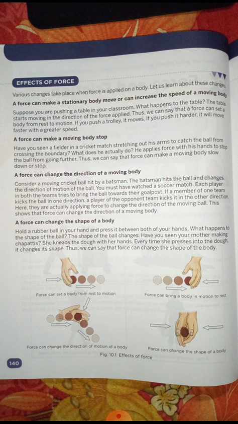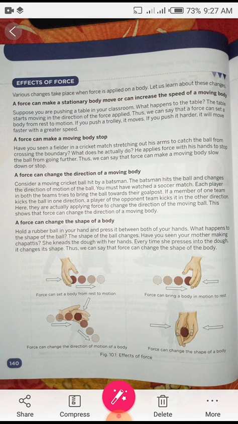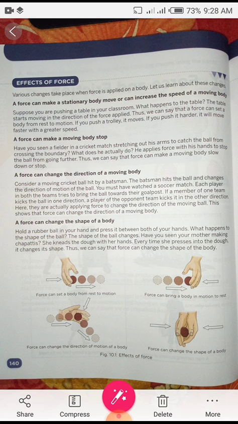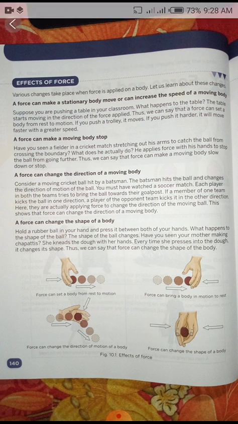Now the last effect of force: a force can change the shape and size of a body also. Hold a rubber ball in your hand and press it between both your hands. What happens? The shape of the ball changes. Or, for example, if we hold a spring in both hands and stretch it, it will change the shape of the spring. And when you release the spring, it will come back to its original position or shape.